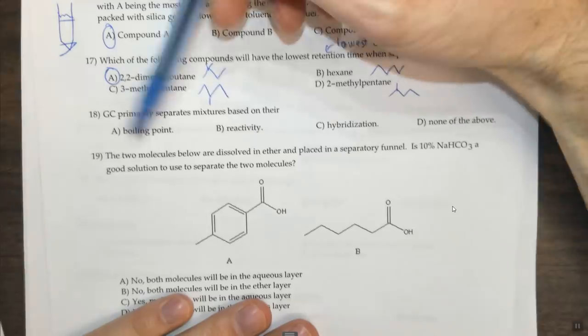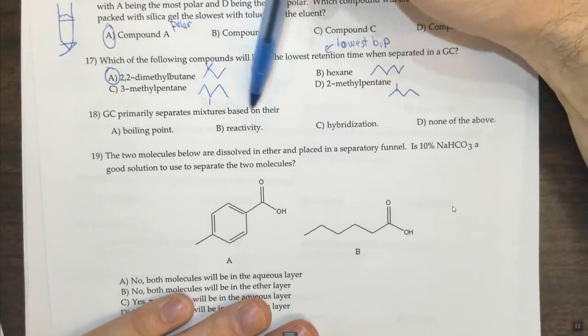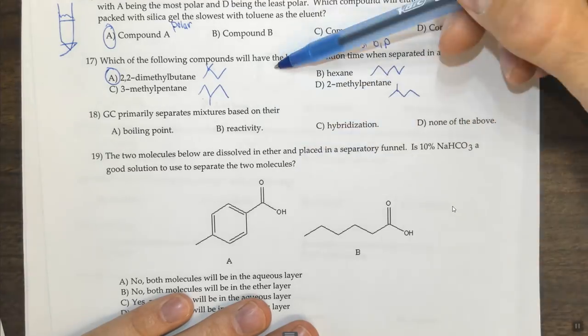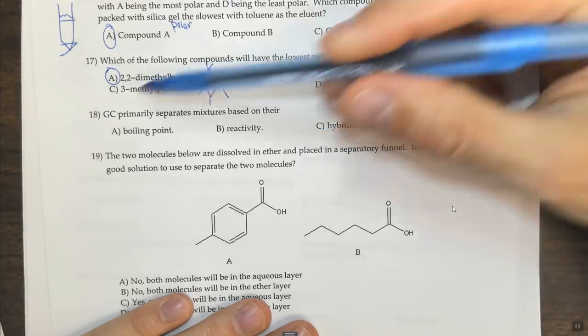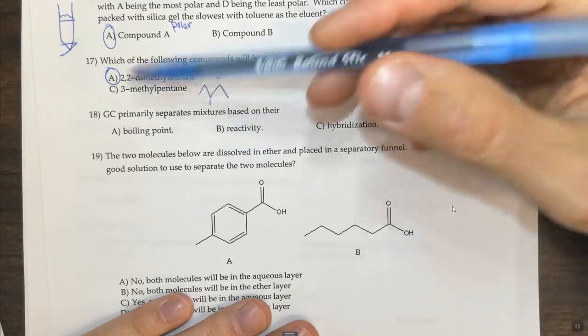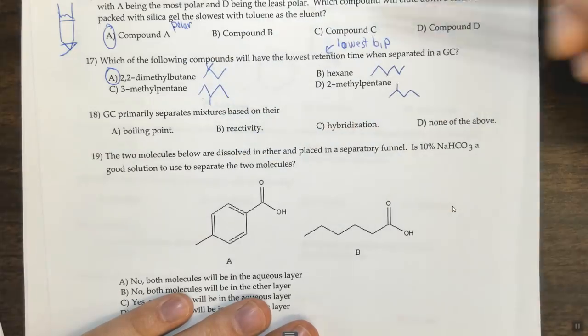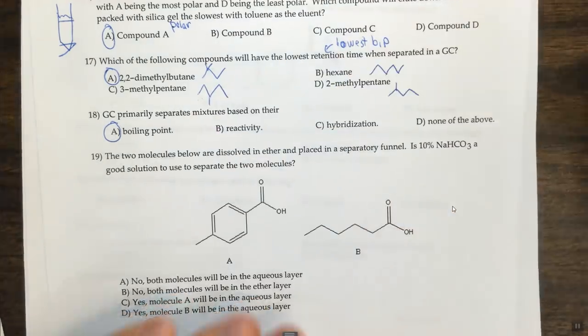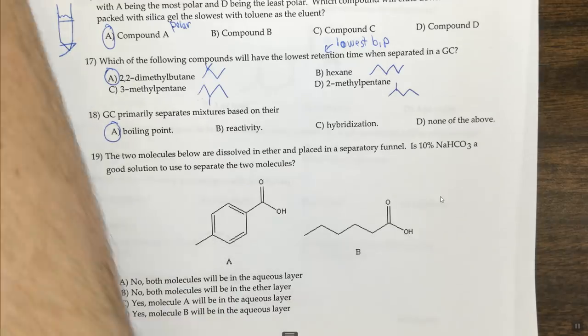So number 18 says, GC primarily separates mixtures based on their... And if you watched question 17, we already talked about this. GC, where the oven gets hot and elutes compounds through a column, mainly separates compounds based on their boiling point. Low boiling point compounds come out first, high boiling compounds come out last, but the separation is based on boiling point for question 18.